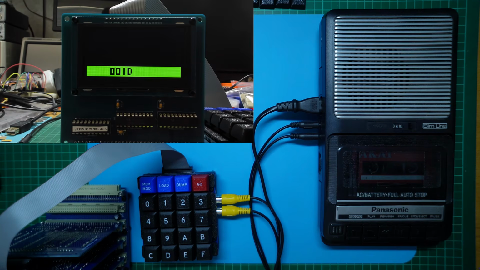Now, to round out this quick Chip 8 introduction, I'll mention that I've added one new Chip 8 command.